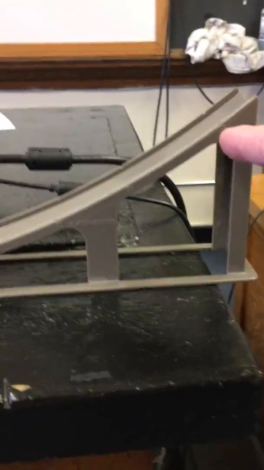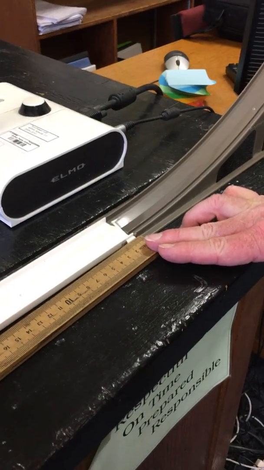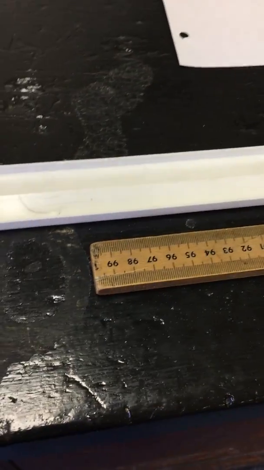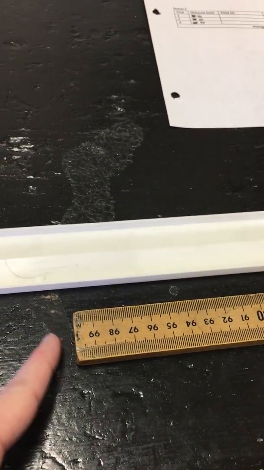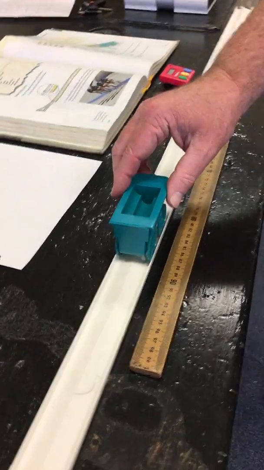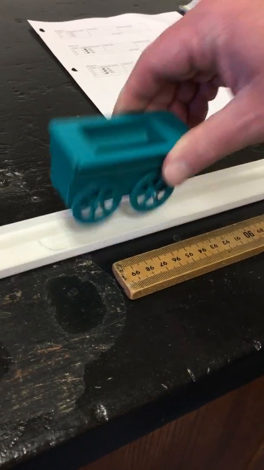Okay, what we have here is our ramp set up. As you can see on our ramp, we have notch A, B, and C. We have our ruler set up so that the 0 is where the straight track meets the ramp, and the cart is going to travel down the track. We're going to record the time here on our stopwatch. This is 100 centimeters. Once the cart hits the front here, we are going to stop the stopwatch.